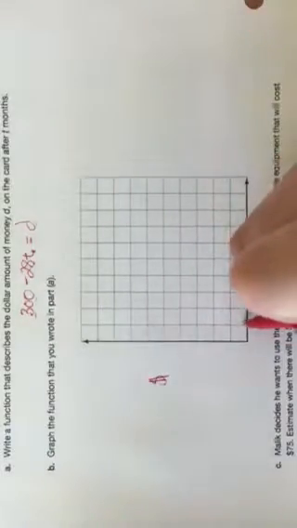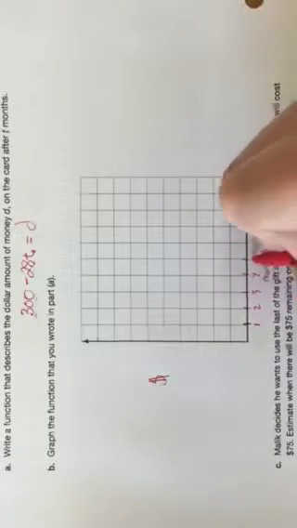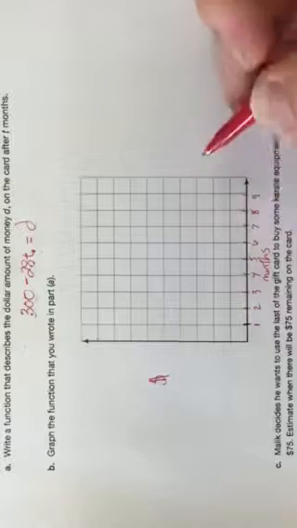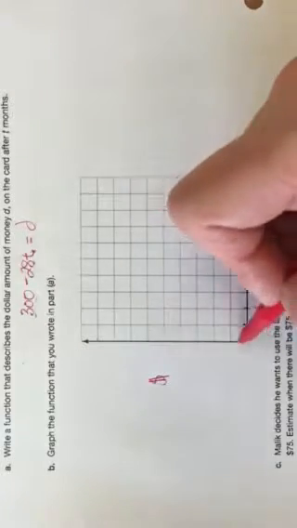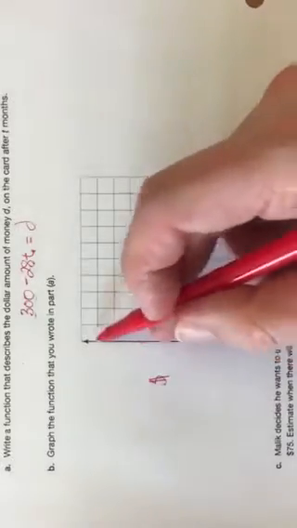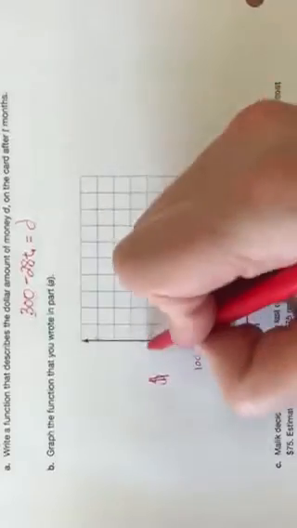We might just label the months 1, 2, 3, 4, 5, 6, 7, 8, 9, maybe. And then we want to get all the way up to 300, so maybe this is $100, $200, $300, right?